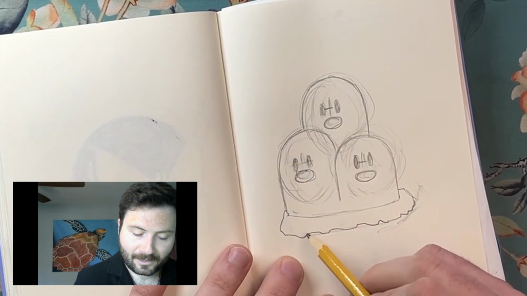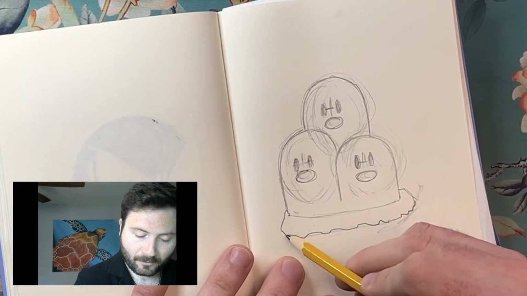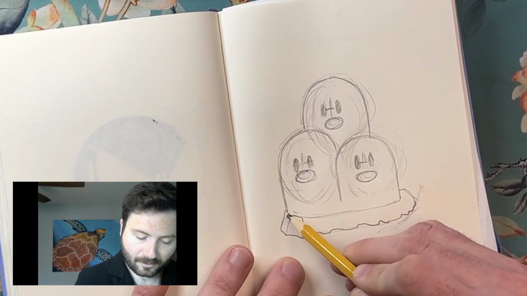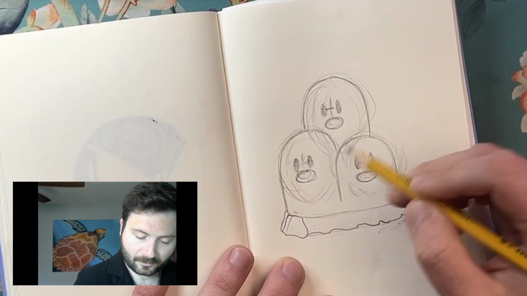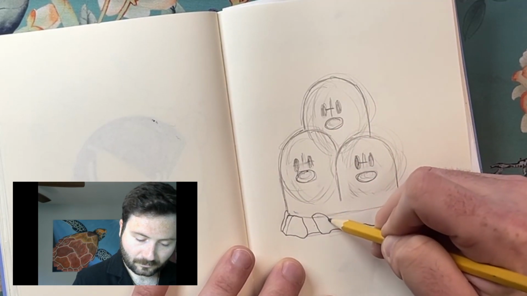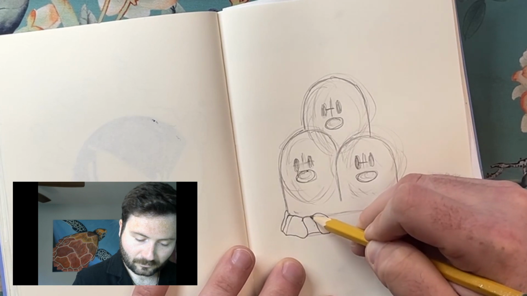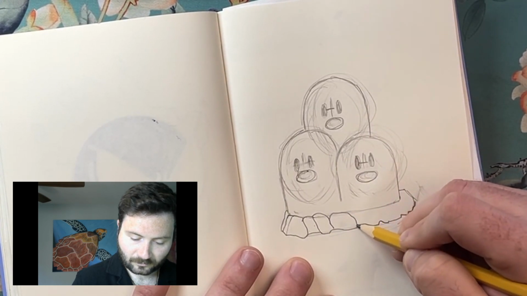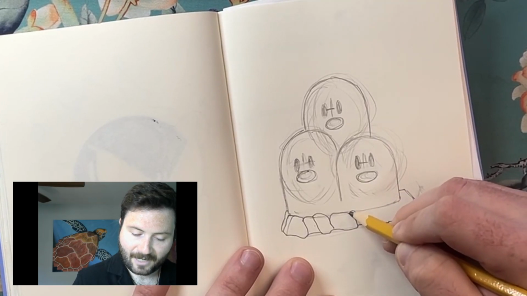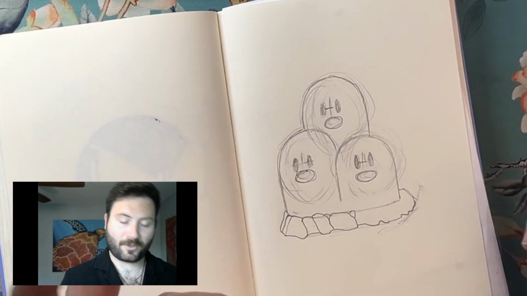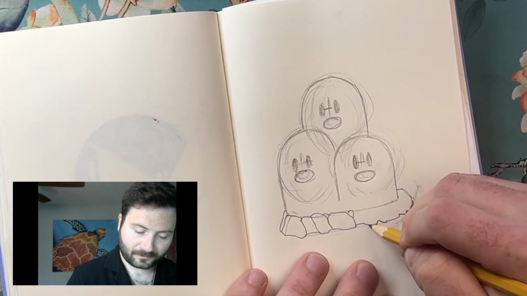So using these lines that we made here, we can kind of create different rock ridges. It doesn't have to be perfect. We're just getting the sense of dirt and rocks.